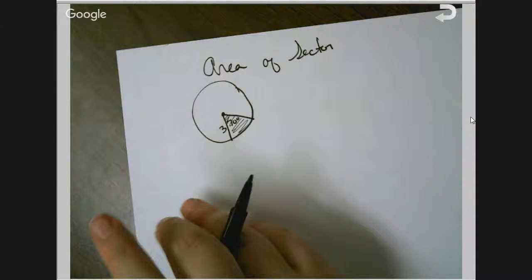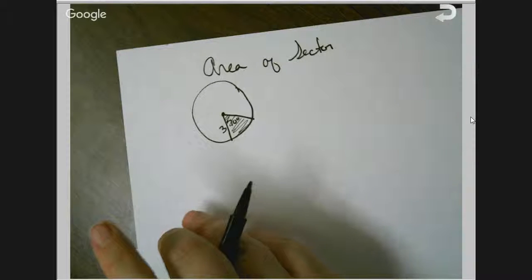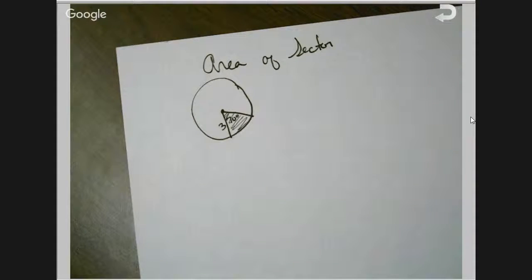My phone's freaking out. Oh, it'll be fine. I don't even know where it's at.